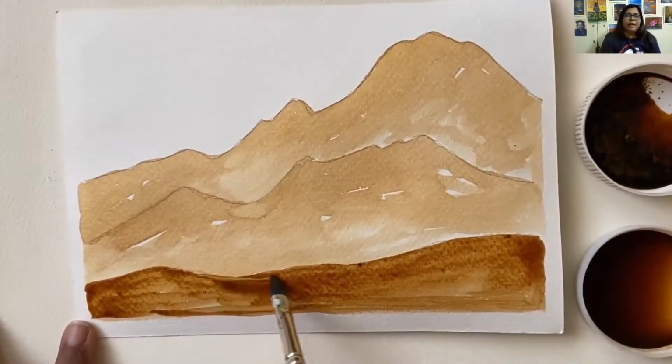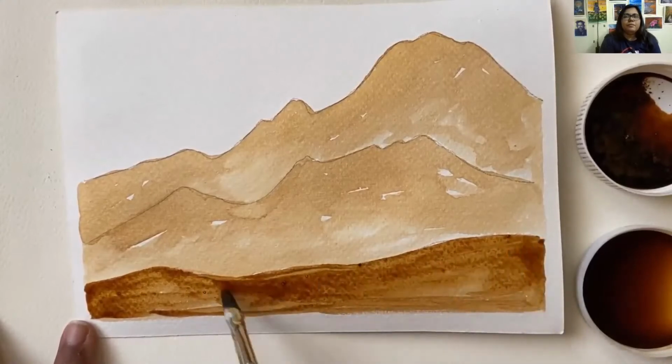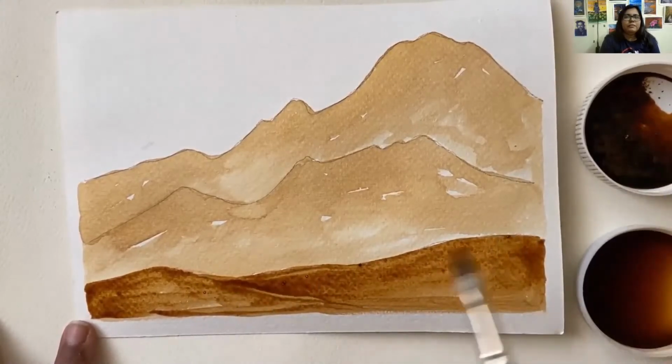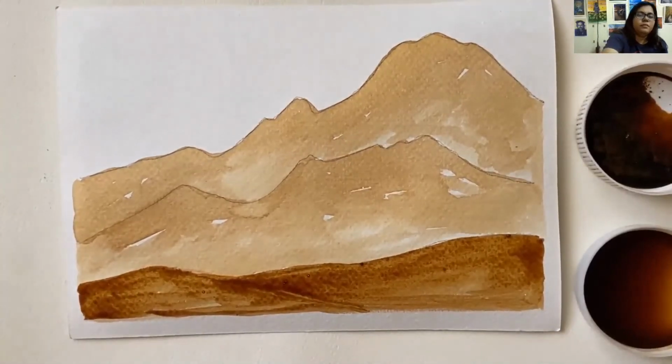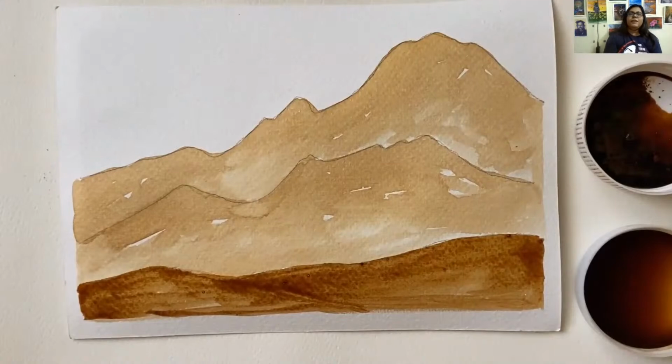So this is how your land should be looking like. All right. This is how the land portion should be looking like after you have applied the dark coffee color. So everybody just apply the dark coffee color to the top portions.